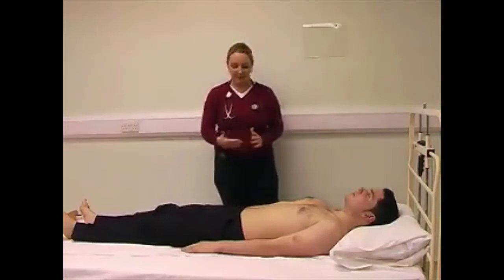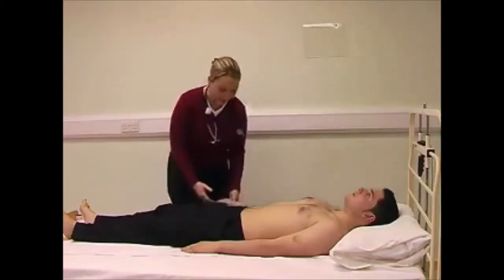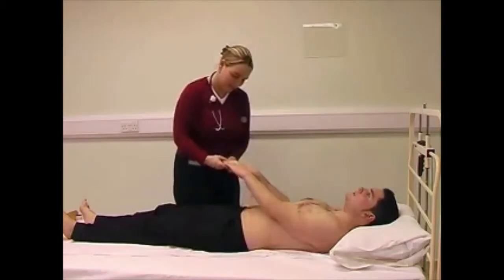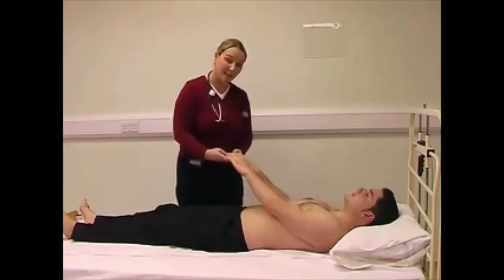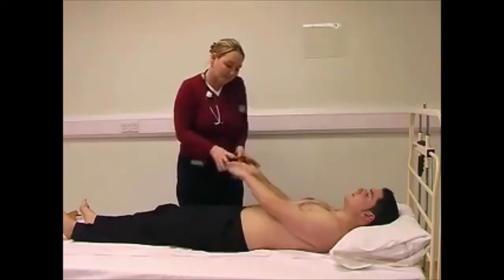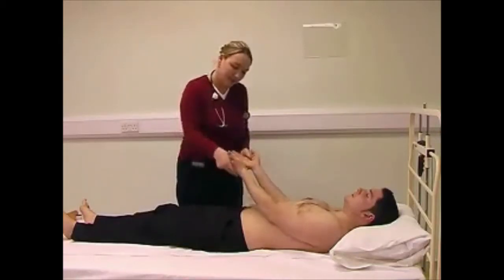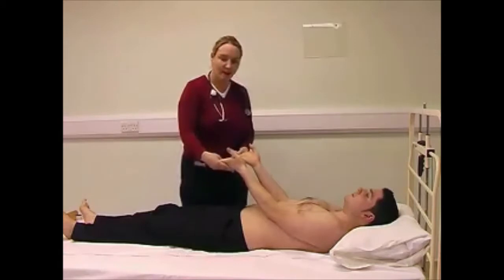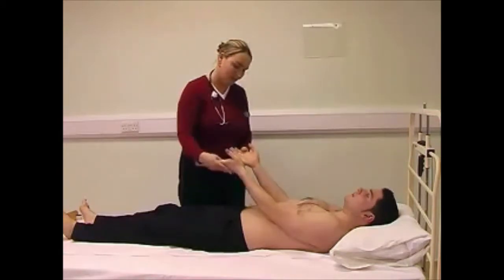The next thing we do is move on to inspect the hands specifically. Please may I have a look at both of your hands. Good. We're looking for any clubbing or cyanosis, any Dupuytren's contractures, palmar erythema, or any other signs of liver disease.